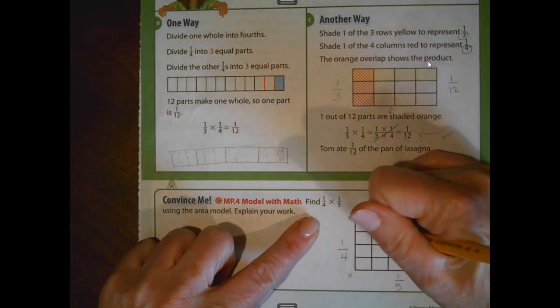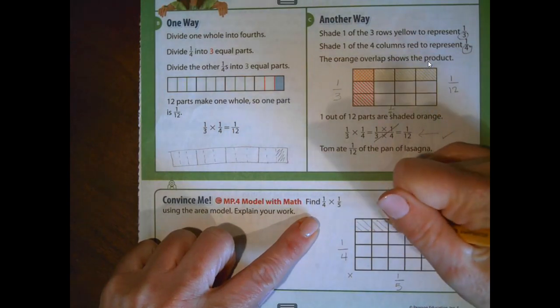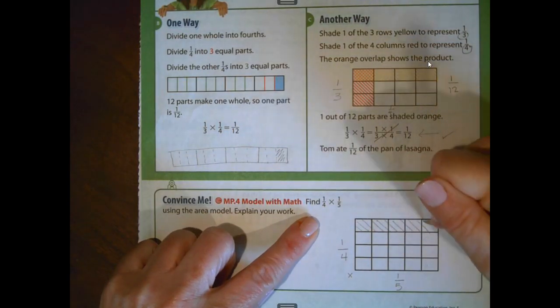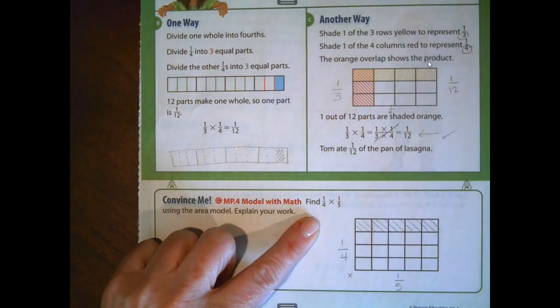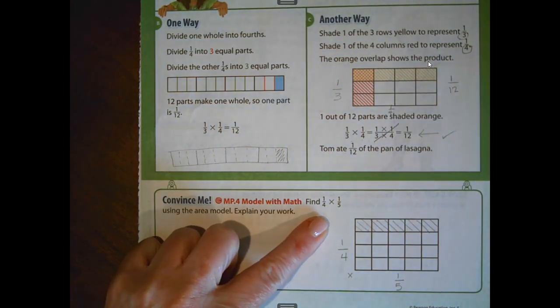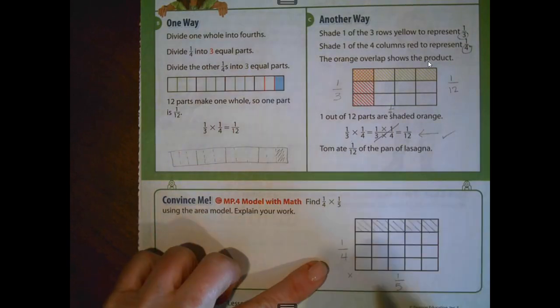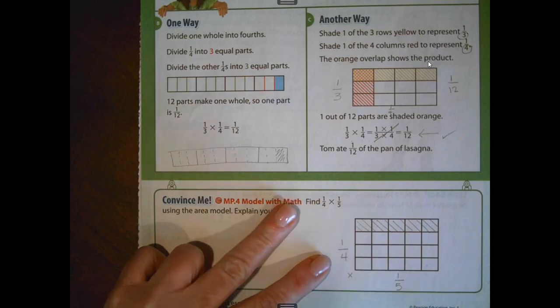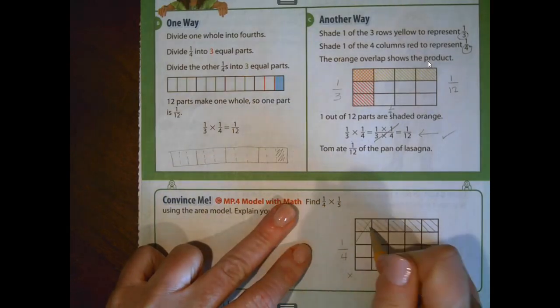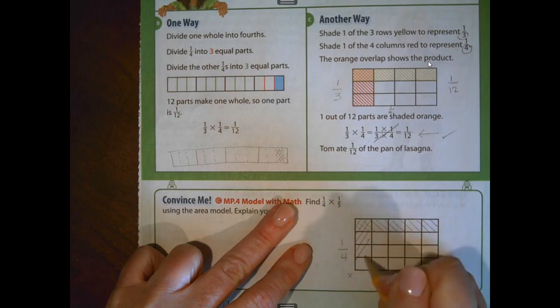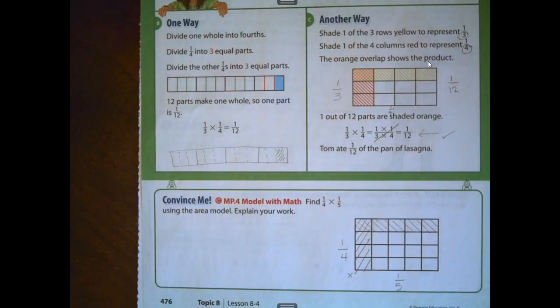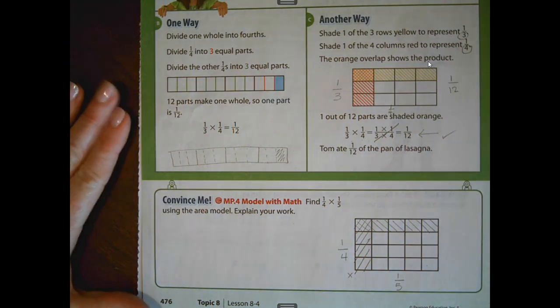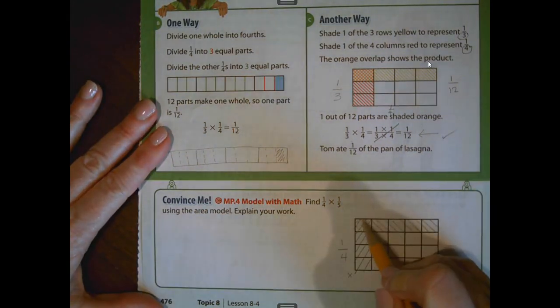So I'm just going to use a diagonal going in this direction to represent 1/4. And then we're multiplying it by the fraction 1/5. So I have 5 columns already made for me, and the denominators tell me how many columns and rows we need, and the numerator tells me I want one of them shaded. And so that I can see the overlap, I'm going to make my column shaded opposite. All right. And the product is where the overlap is. So I'm going to just lightly shade it.